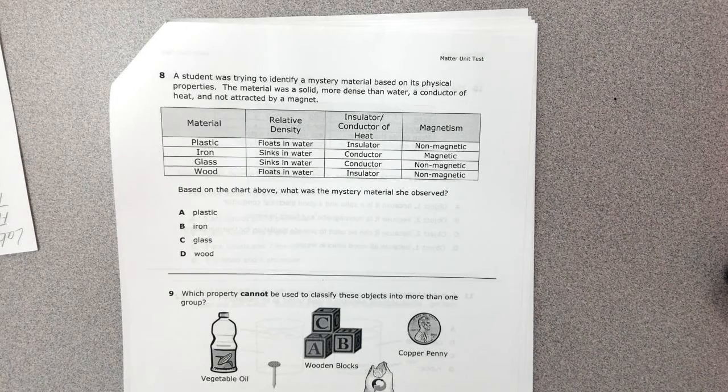Number 8. A student was trying to identify a mystery material based on its physical properties. The material was a solid, more dense than water, a conductor of heat, and not attracted by a magnet. You have your material, your relative density, insulator, conductor of heat, and magnetism.